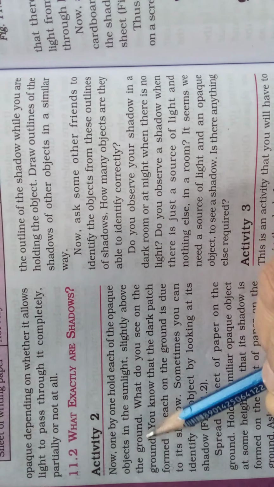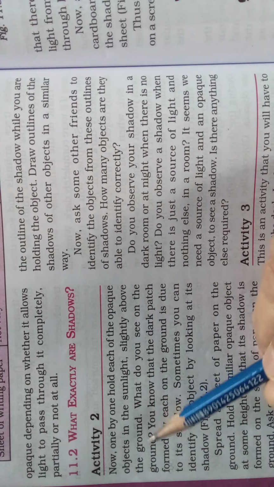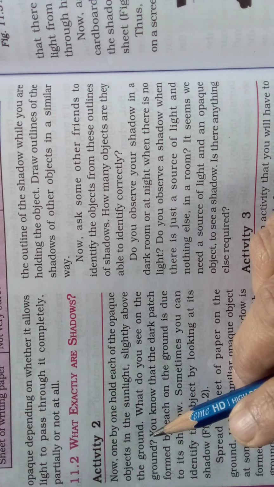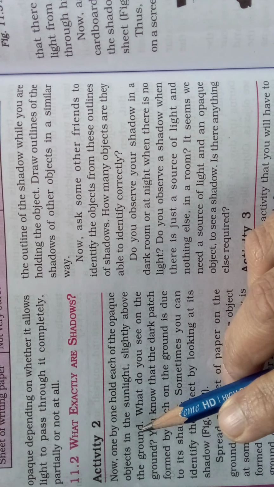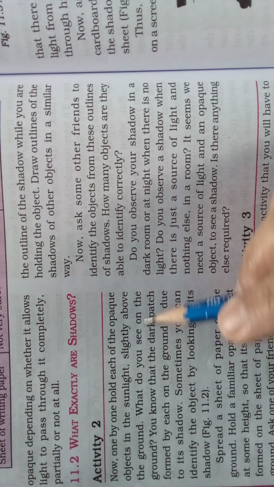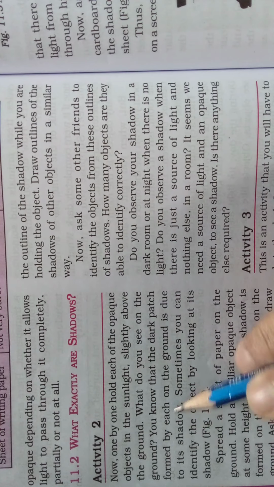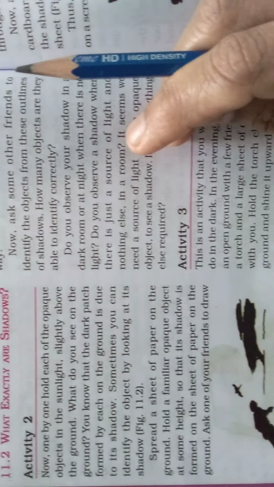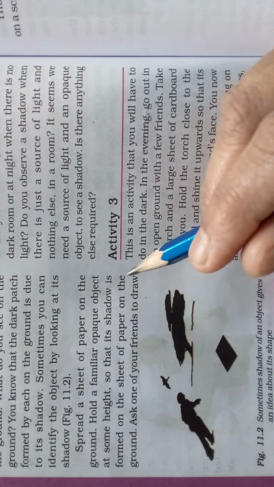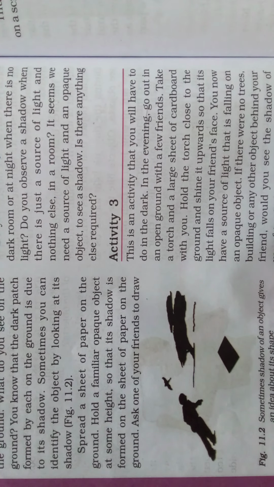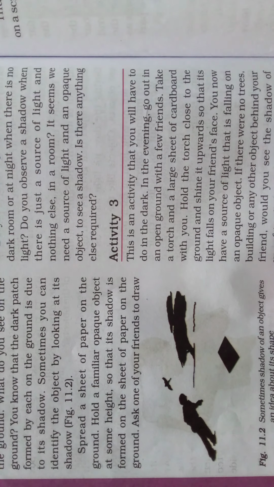Come to the next page, children. Now one by one, hold each of the opaque objects. If you take a piece of wood, hold it in the sunlight, slightly above the ground. What do you see on the ground? You know that the dark patch formed on the ground is due to its shadow. Look here, if you hold anything in the path of the sunlight, you can see the shadow on the ground. Understood? Sometimes you can see your own shadow falling on the ground.